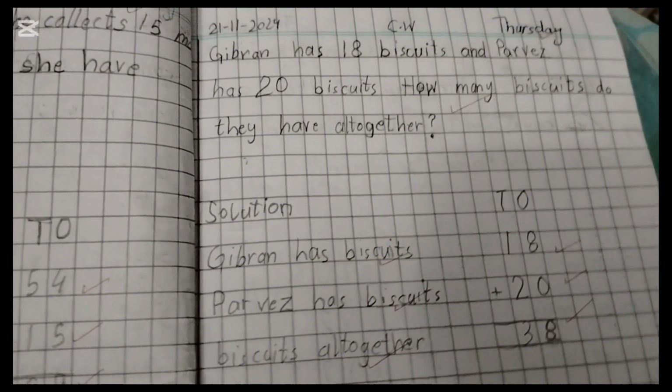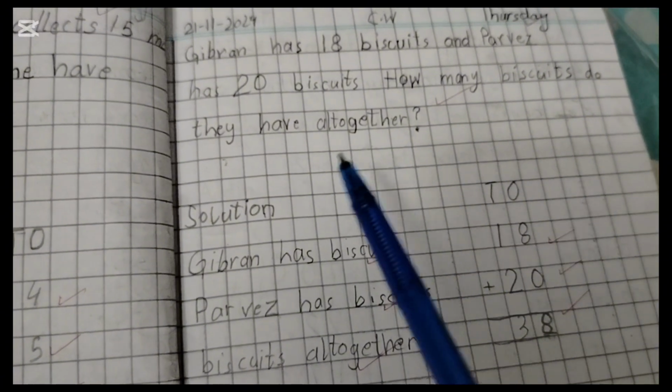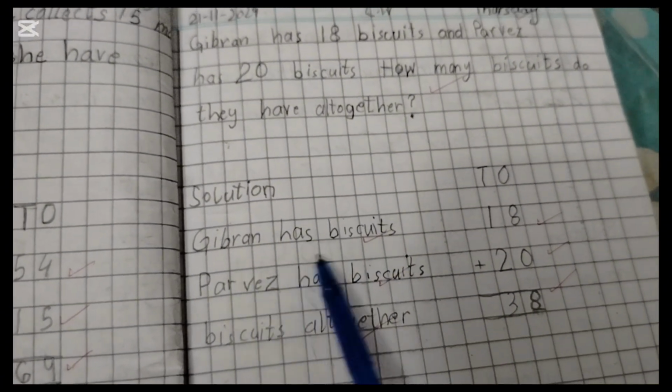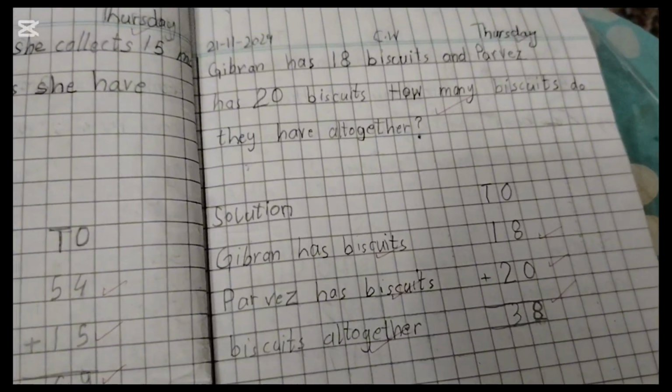On the next page, we see that Gibran has 18 biscuits and Parvez has 20 biscuits. How many biscuits do they have altogether? Gibran has 18 biscuits, Parvez has 20 biscuits. Biscuits altogether, so the answer is 38.